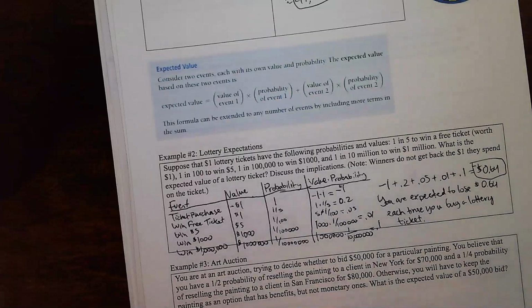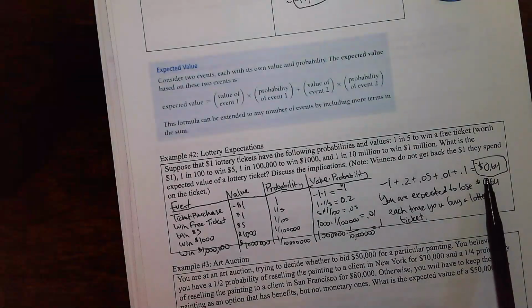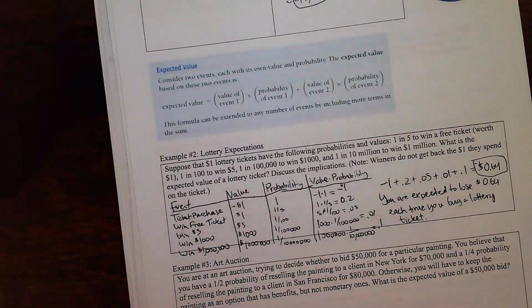So it's one of those things where, yeah, it's a gamble and you can win big, but you're expected to lose. The people running the lottery are going to make their money off of you, or off of everybody else playing.